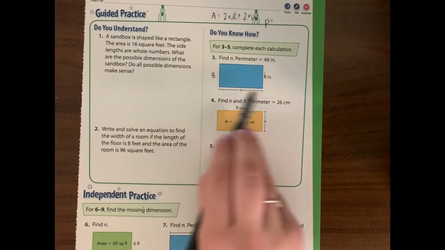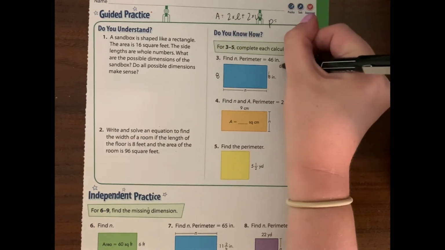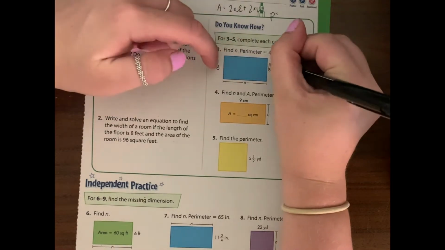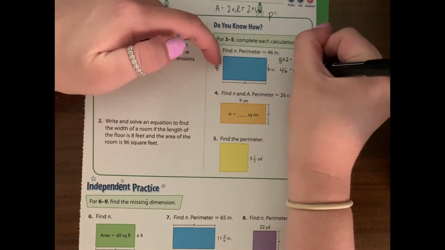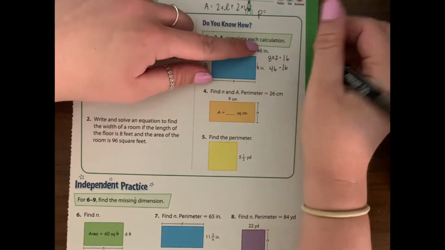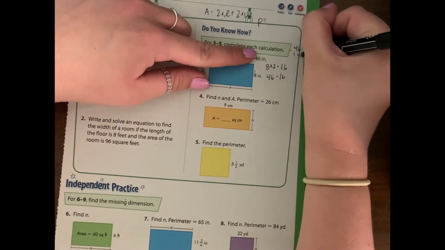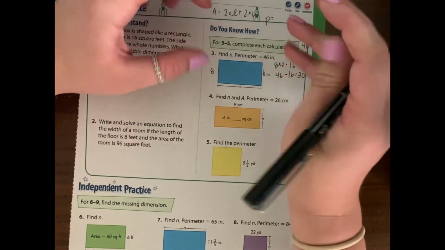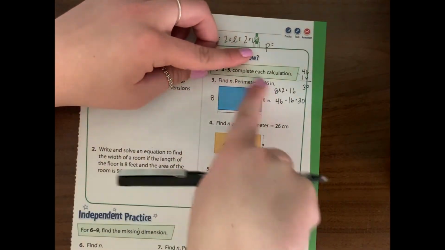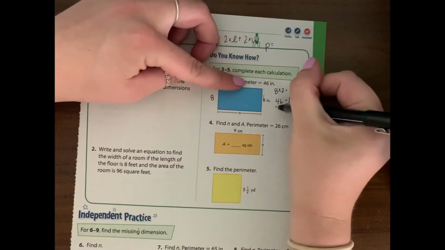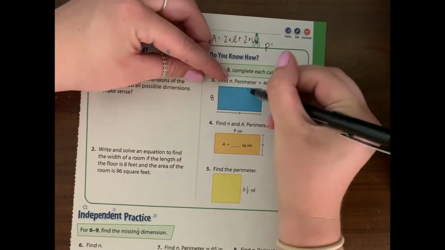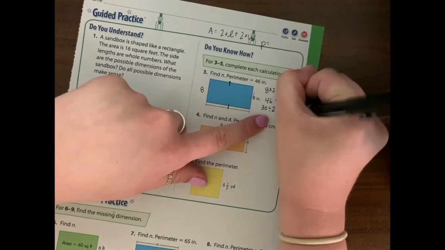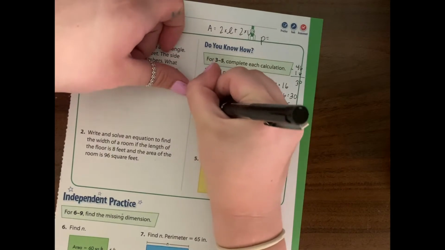So I need to figure out how much these two equal. So 8 times 2 is 16. That's my total width here. So I'm going to take out that total from my known perimeter, 46 minus 16, to find my missing number, and I get 30. So I have 30 missing pieces that are going to equal this whole perimeter. Now I need to divide 30 by 2 because I'm figuring out 2 sides, this side and this side. And 30 divided by 2 is 15. So n equals 15.